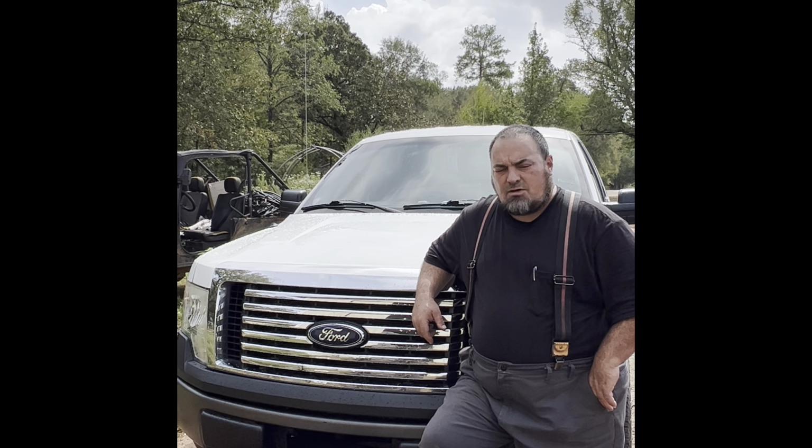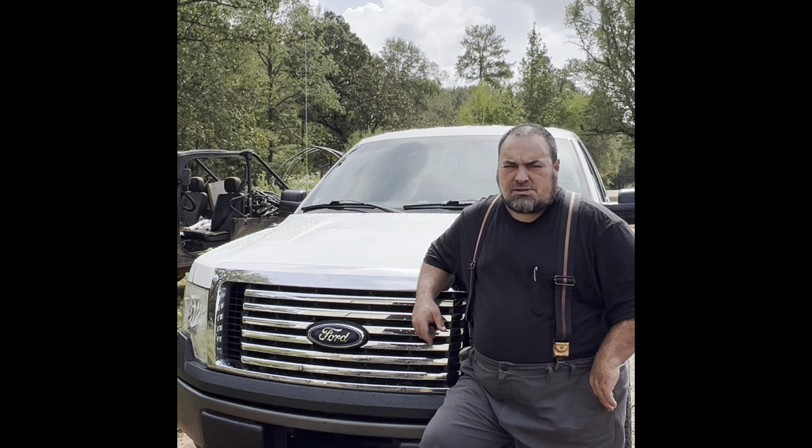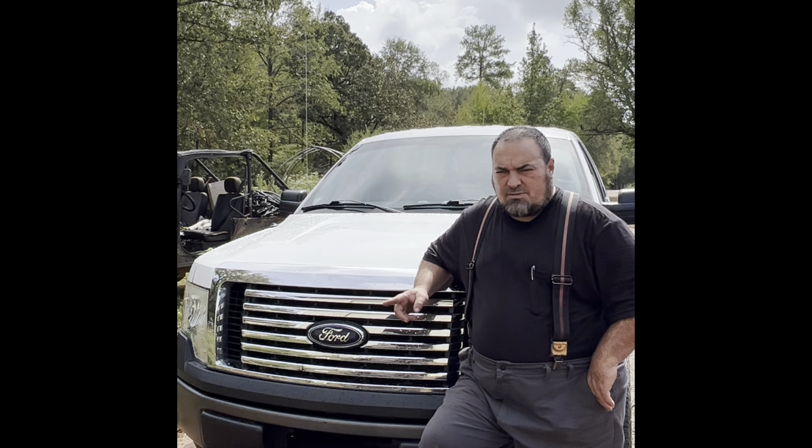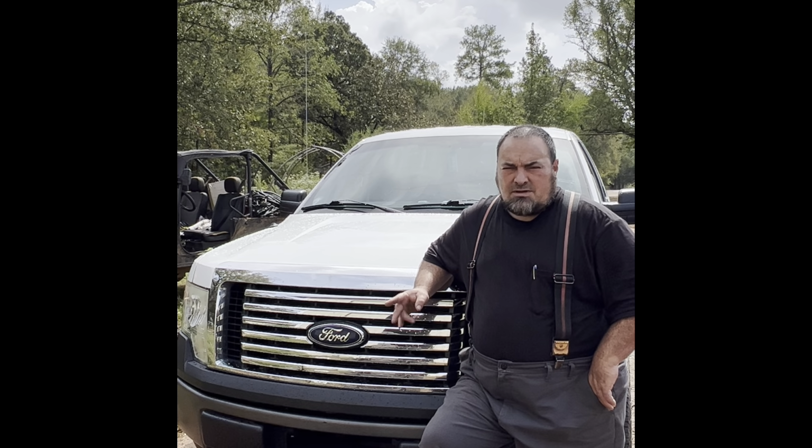Today we got a little project to do here. One of my friends dropped off his truck. Said he's having some misfire issues and a couple other problems. He's never really done much other than a few oil changes. Well, he's done a handful of oil changes and it's got around 200,000 miles on it. He's never changed the spark plugs, the fuel filter, and I think only one time on the air filter.